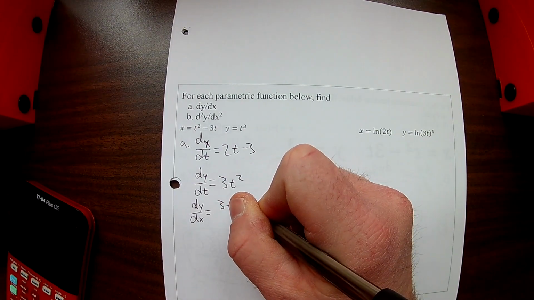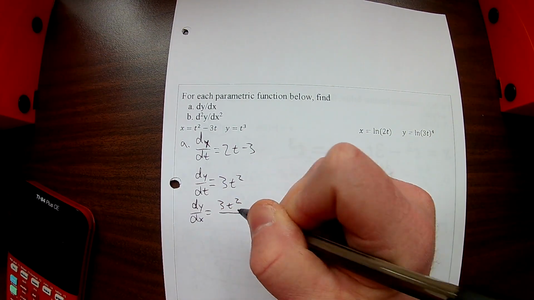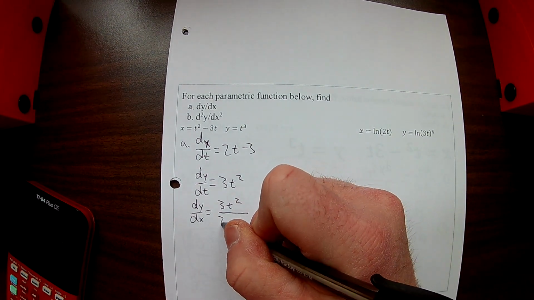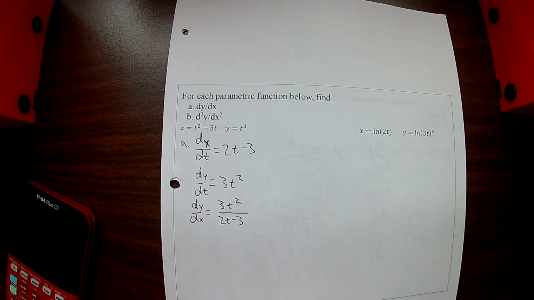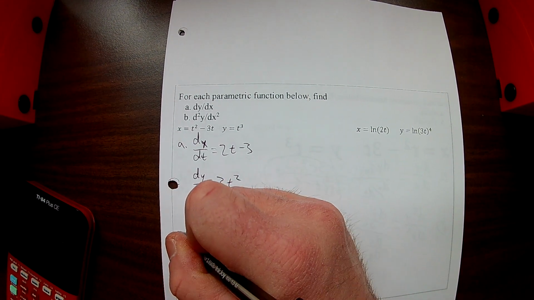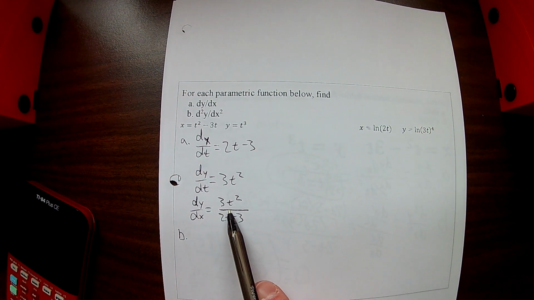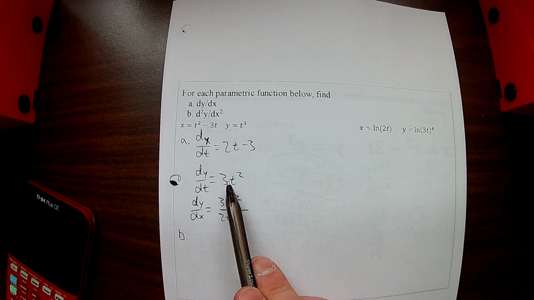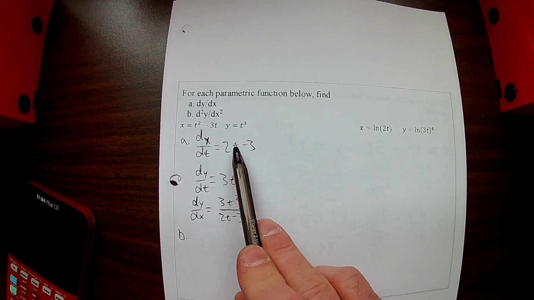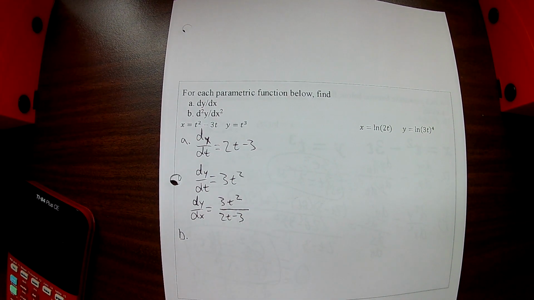That's going to give us 3t squared divided by 2t minus 3. Cool? That's part A. You're done with part A. For part B, a little bit trickier. You have to find the derivative of this and divide it by the 2t minus 3.